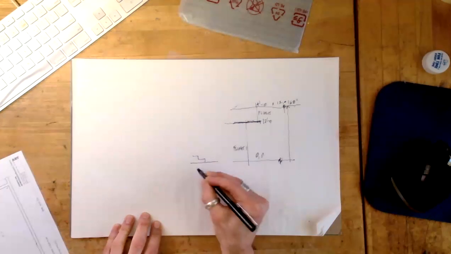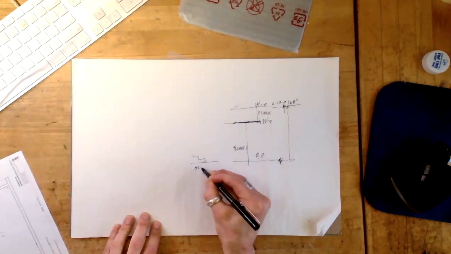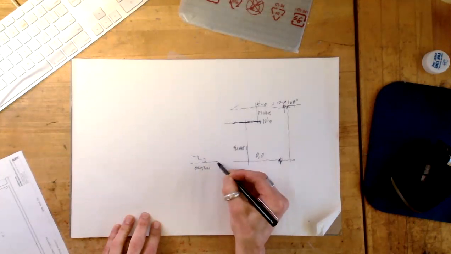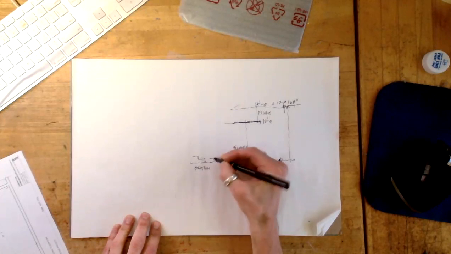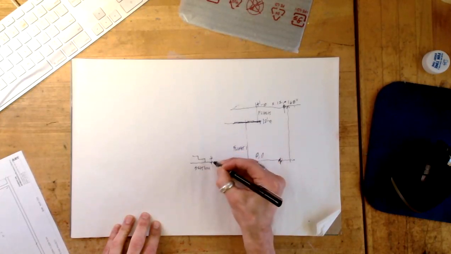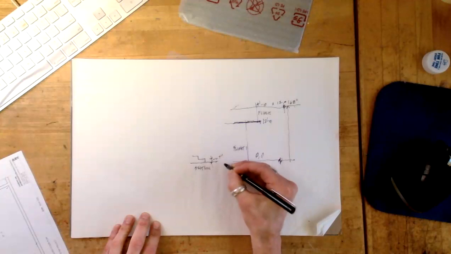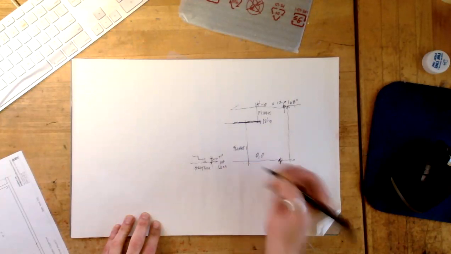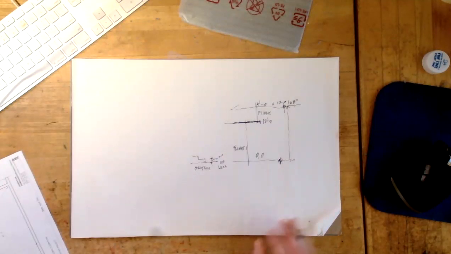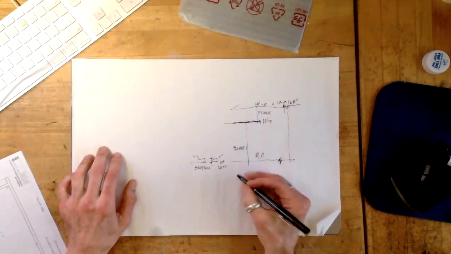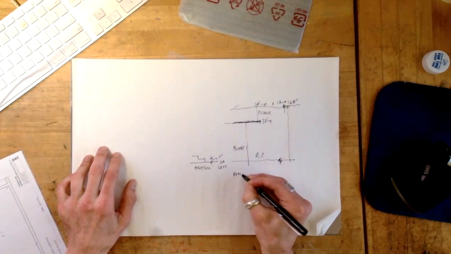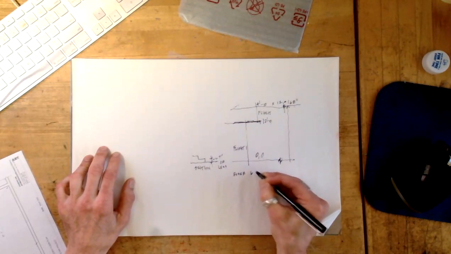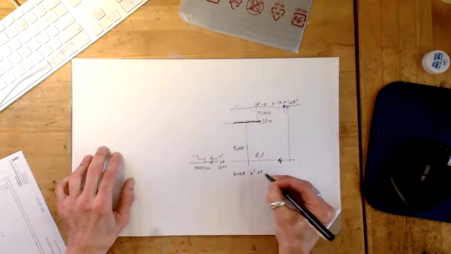Imagine that we're looking at this in section. This is the floor. This is the height of a riser. That's 7 inches or less. The options for this problem are to use risers of either 6 inches or 7 inches.